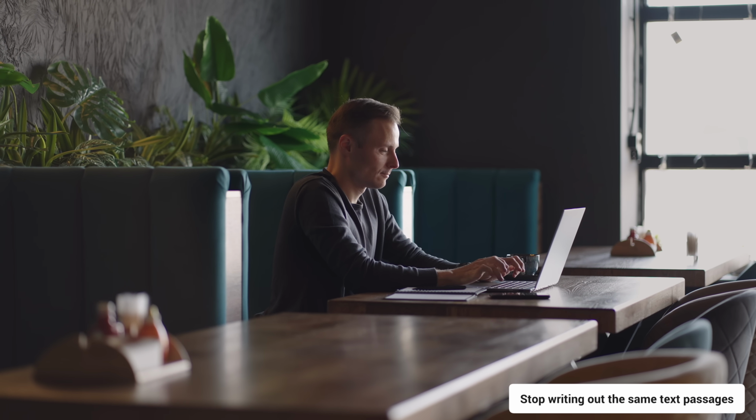Stop writing out the same passages of text over and over, like your home address, email address, or phone number. macOS has a feature that lets you assign these to keyboard shortcuts, making it much easier to input this kind of text. It's called text replacements, and it's really easy to set up and use.